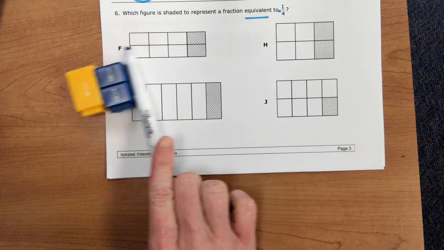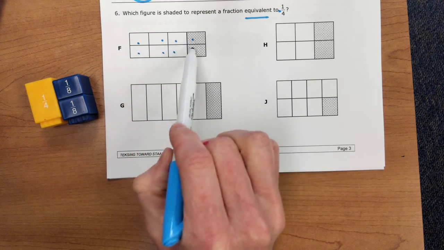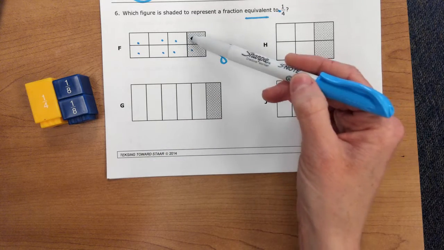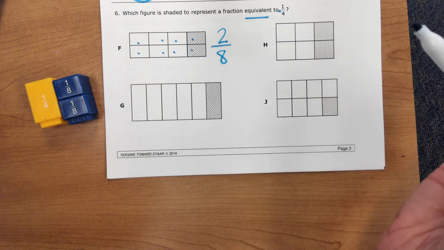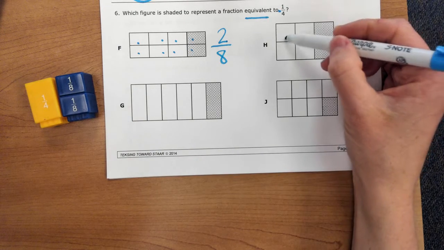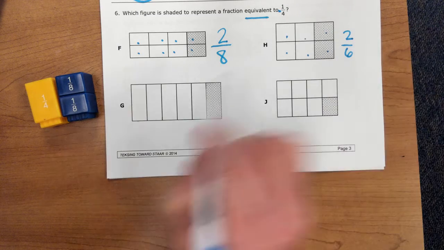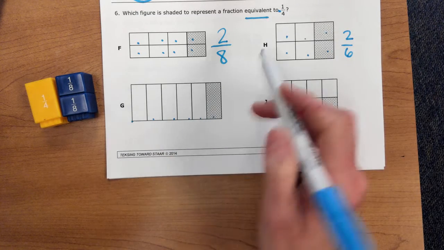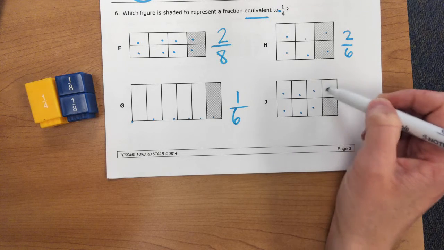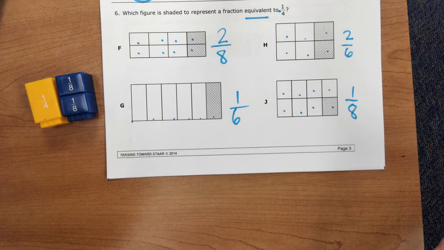Okay, so let's see if we can find that. We're going to label each one. I see 1, 2, 3, 4, 5, 6, 7, 8. I see 8 pieces, which means I need to give the denominator 8. I see 2 pieces that are shaded, 2/8. Then I see 1, 2, 3, 4, 5, 6, 2/6. I see 1, 2, 3, 4, 5, 6. I see 1 shaded, and then I see 1, 2, 3, 4, 5, 6, 7, 8. Okay, of all of these, and 1 is shaded. Which one is so obviously wrong?